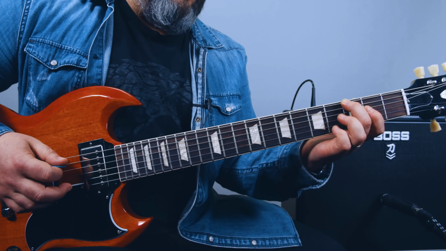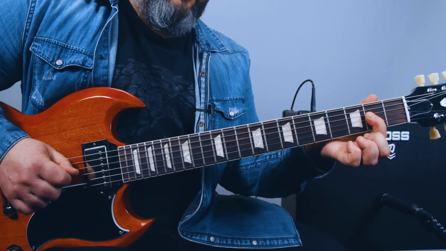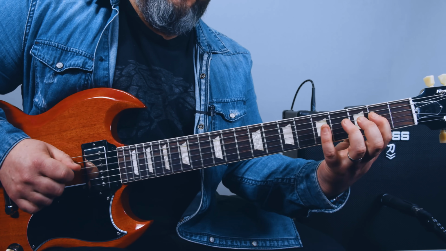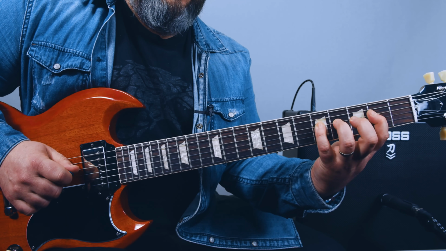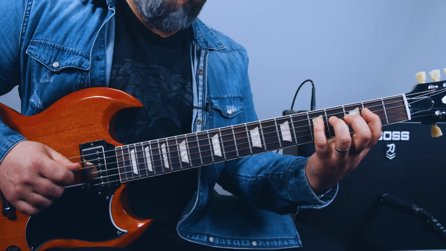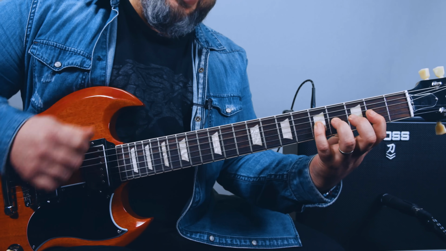All right, let's keep going. Now on the D string, we're going to go 2, 4, 5. And on the G string, 2, 4, 5. You also want to practice going down the scale.